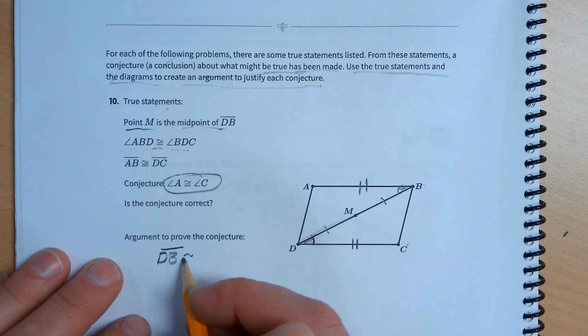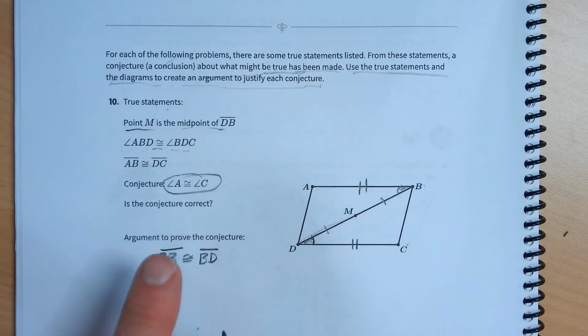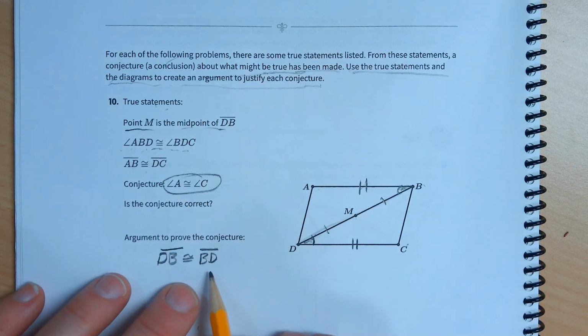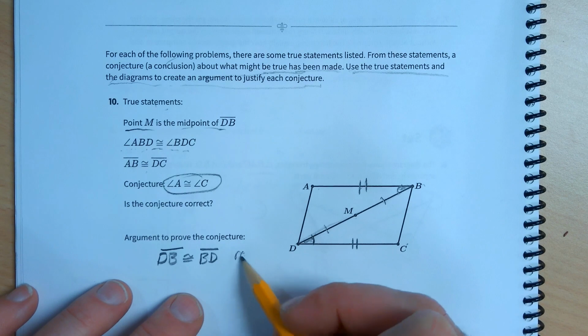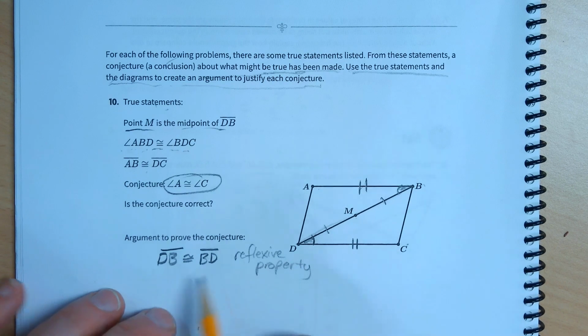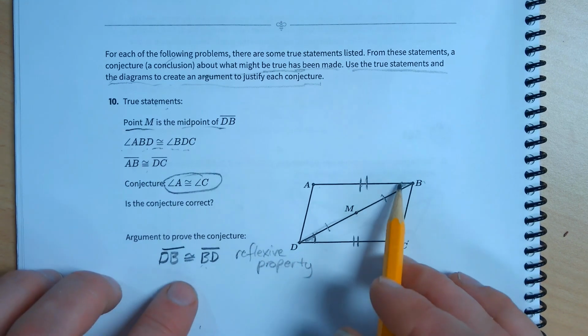I actually like to reverse it and say BD, but you don't actually see that. People just repeat it usually. That's because of the reflexive property. Something equals itself, okay? It's not a hard property. So that's a pair of sides. We have a pair of angles.